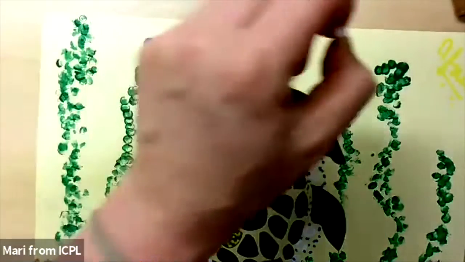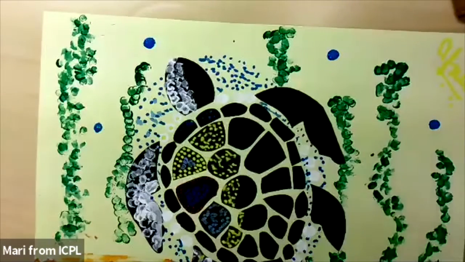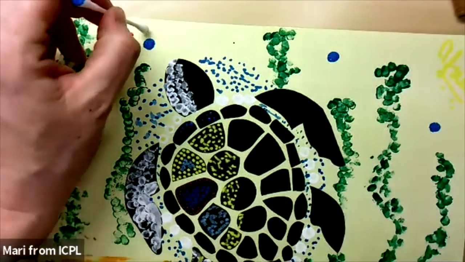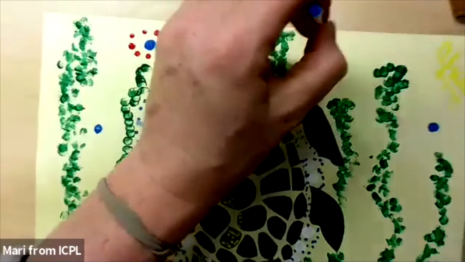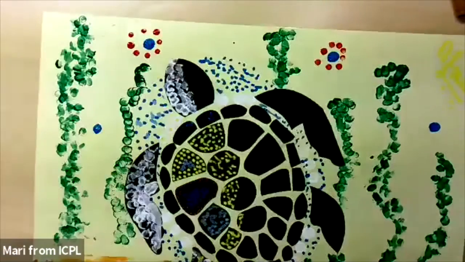So you could start with the concentric circles. You would make them all over your page, and then you would choose another color to make more circles around it. When I did this program in person last time, we used paint pens.